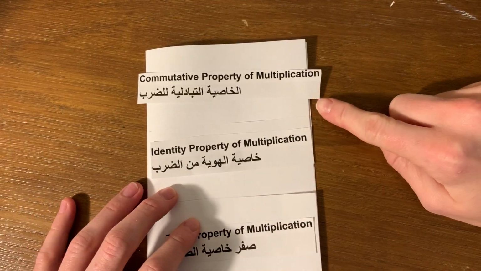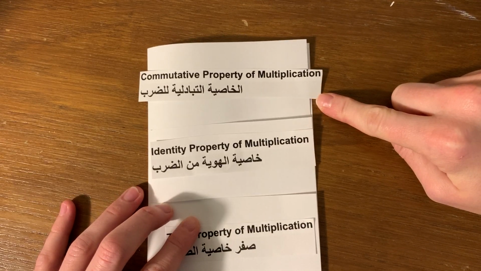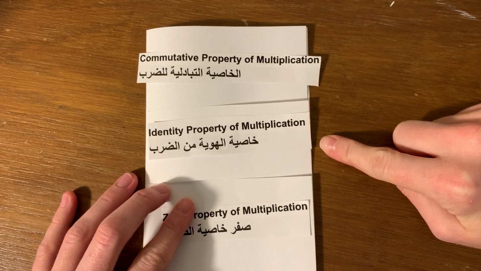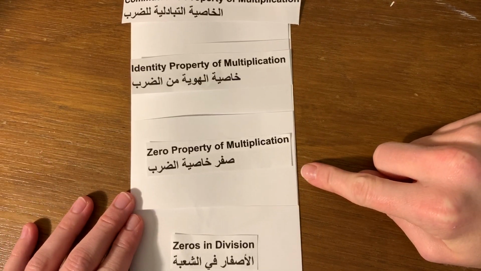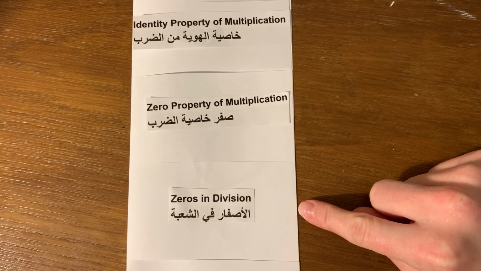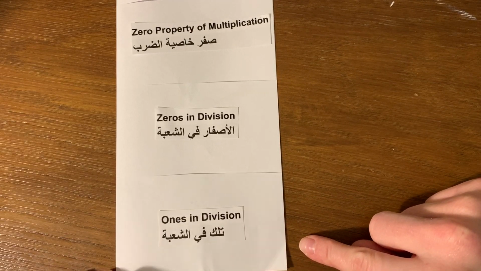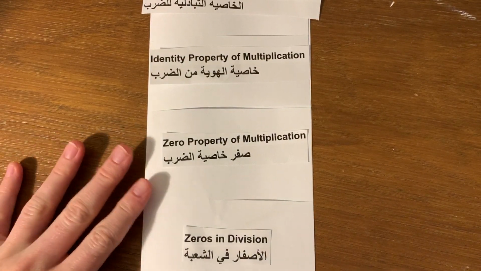And then you need to make sure one says commutative property of multiplication. One says identity property of multiplication. Zero property of multiplication. Zeros in division. And ones in division. Go ahead and make sure you have that ready to go before you go any further, because we will be filling this out together.